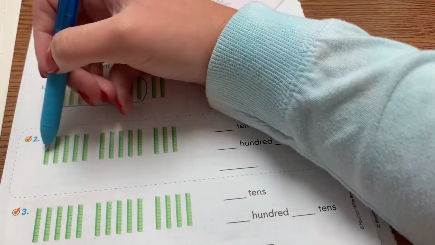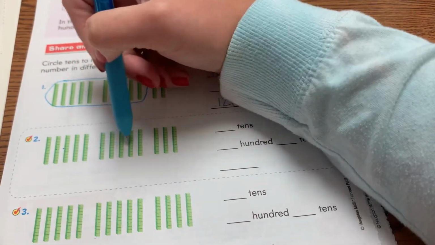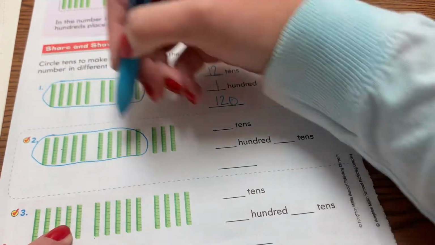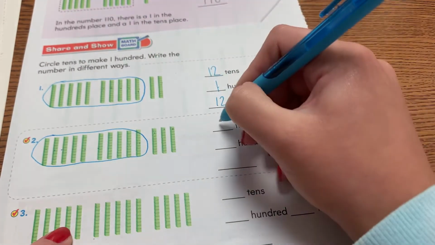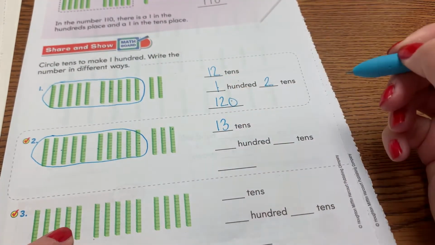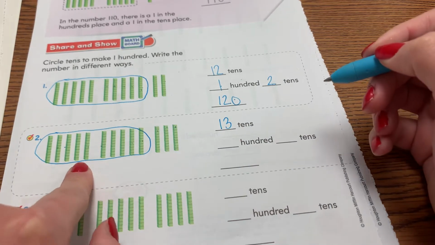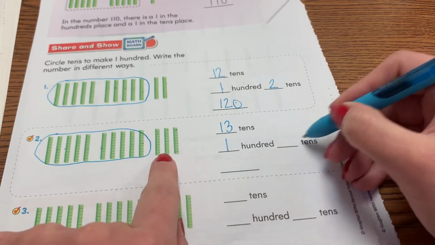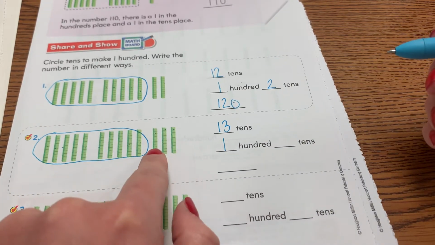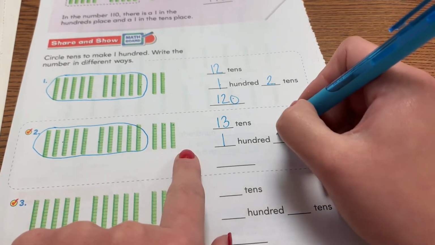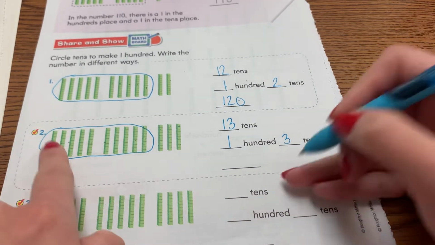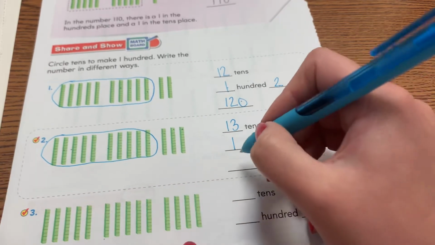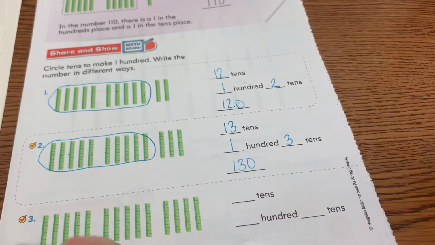Tens, how many tens do we have? 1, 2, 3, 4, 5, 6, 7, 8, 9, 10. I'm going to go ahead and group those since I stopped there. 11, 12, 13. 13 tens. How many hundreds do I have? What did I circle? Just one. And how many tens are left over outside of the 100? 1, 2, 3. 3 tens. So I have 100, 110, 120, 130. 130.